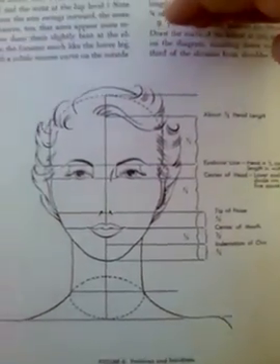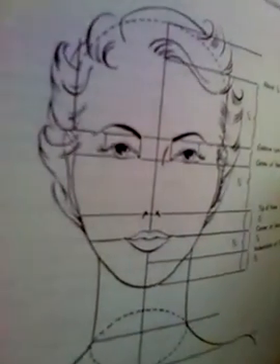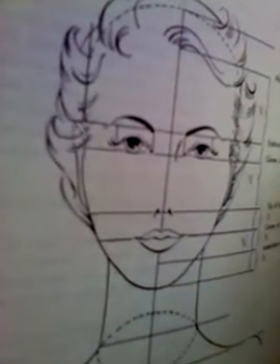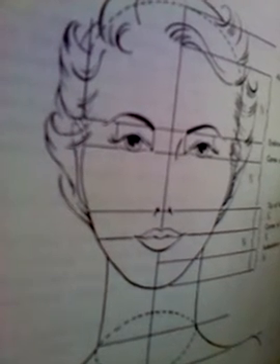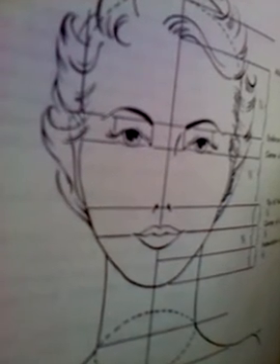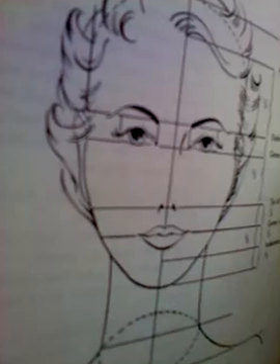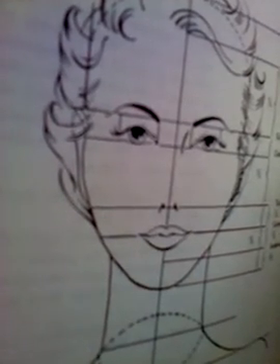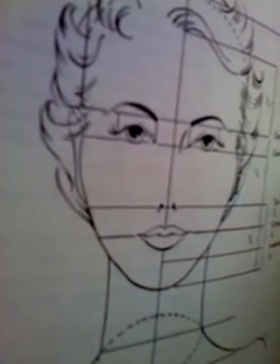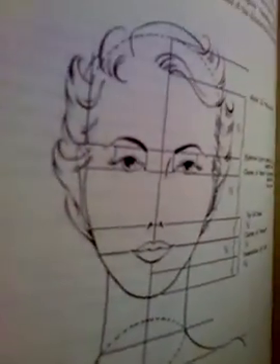I'm not sure why my head is so round, but I don't know. Sometimes when you go over things, it makes it worse. I don't want to go over everything. I'm just going to leave it. Maybe we'll draw a separate face later.